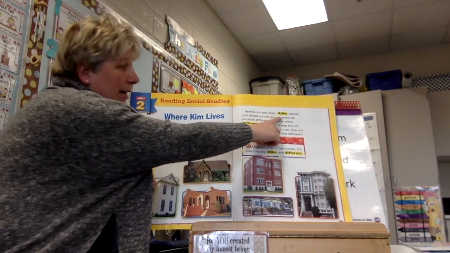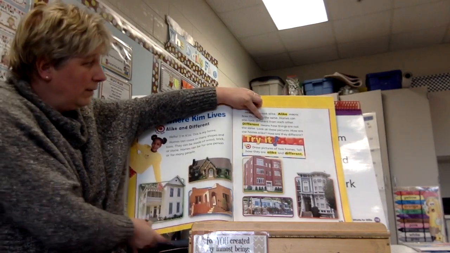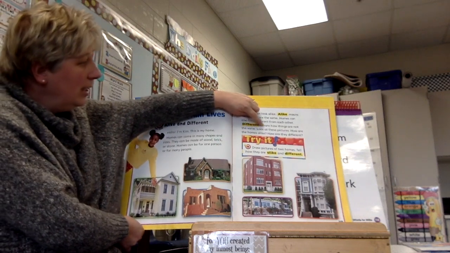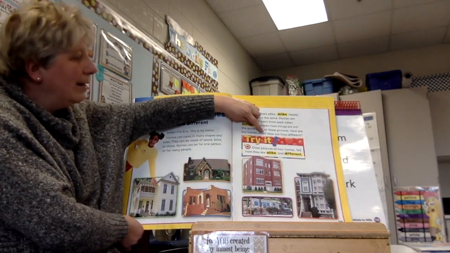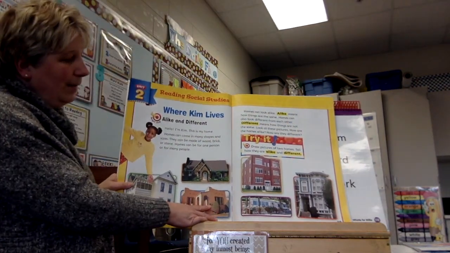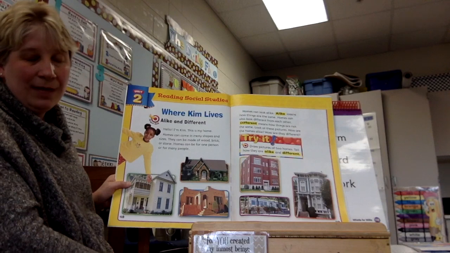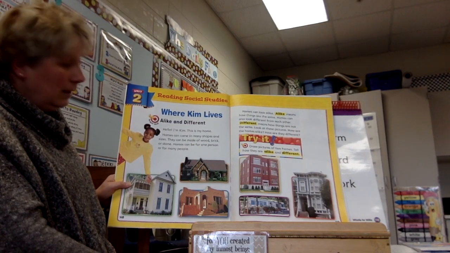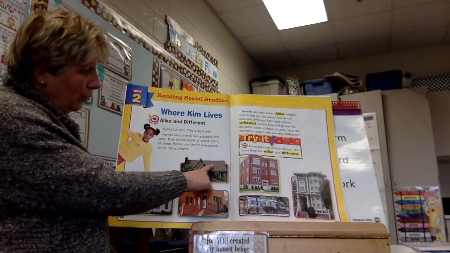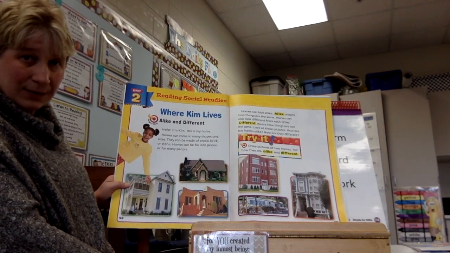Homes can look alike. Alike means how things are the same. Homes can also look different from each other. Different means how things are not the same. Look at these pictures. How are the homes alike and how are they different? So if I were to compare these homes on this page, what do they all have that are alike? They all have windows. They all have a door. They all have a roof. They have sides. What's different about these houses?